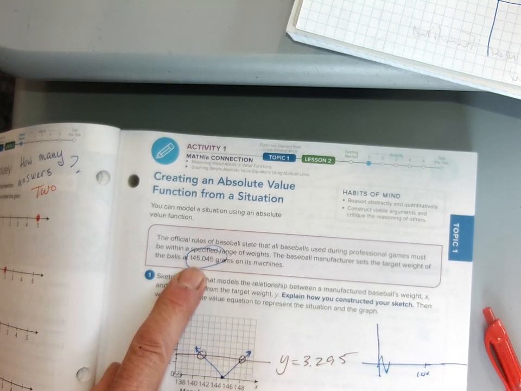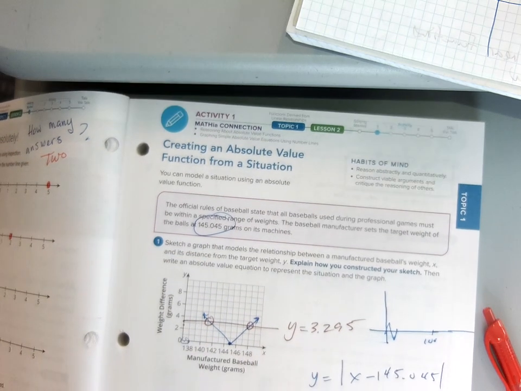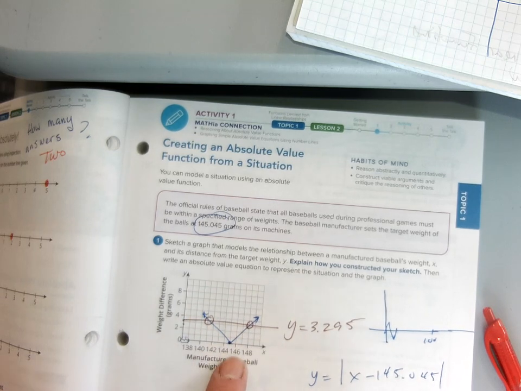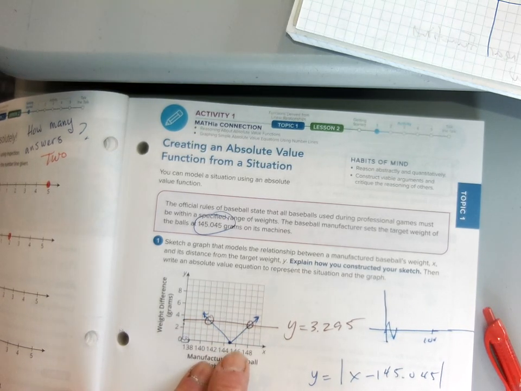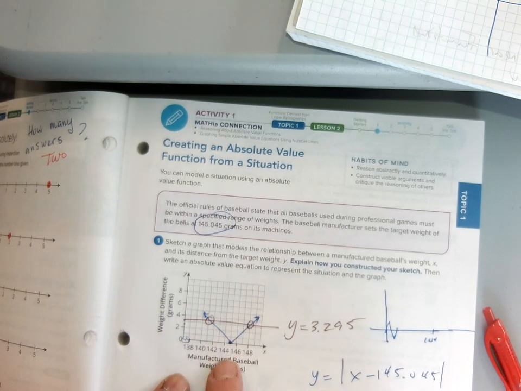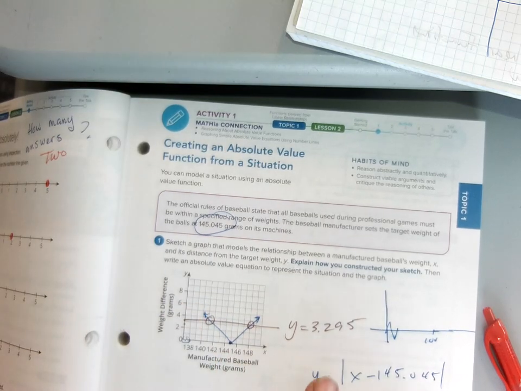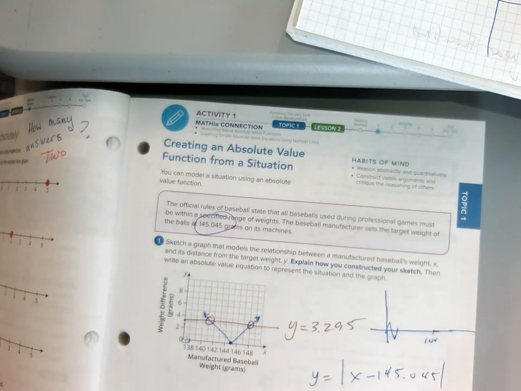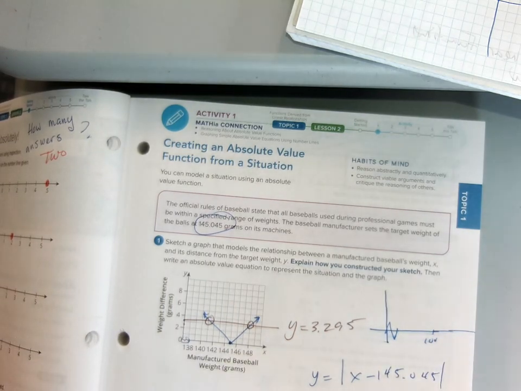But they can be off. You're making it with a machine, so it's going to be off a little bit. So we said, okay, what's acceptable? We can let it be off by as much as 3.295 grams, either direction. So we graphed my 145, and we showed how it could be a variation of that, okay? Then we graphed y equals 3.295, and we found out where they intersect, okay? So the intersect gives us the range that's acceptable.